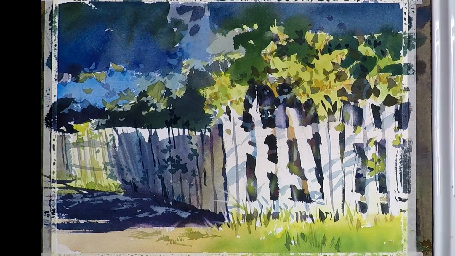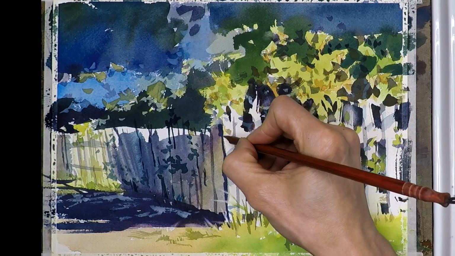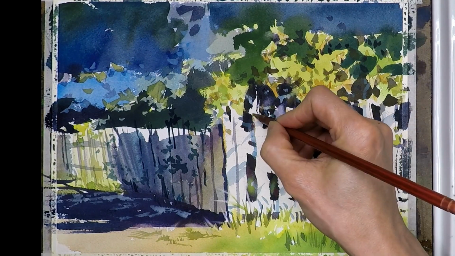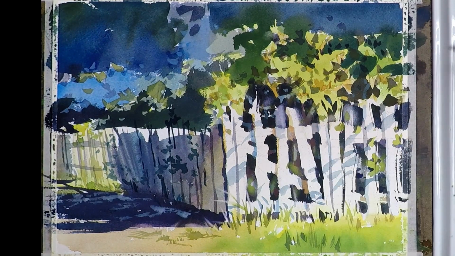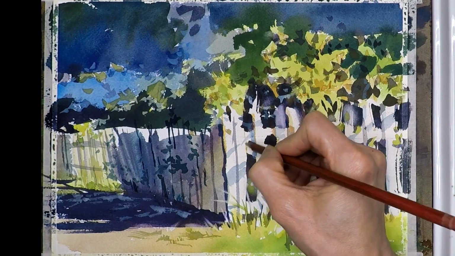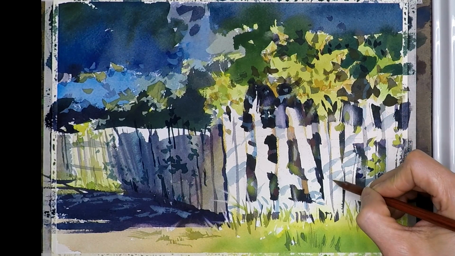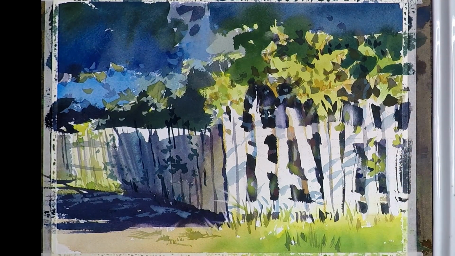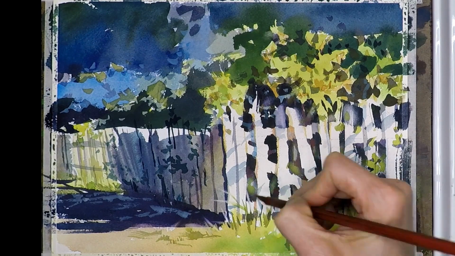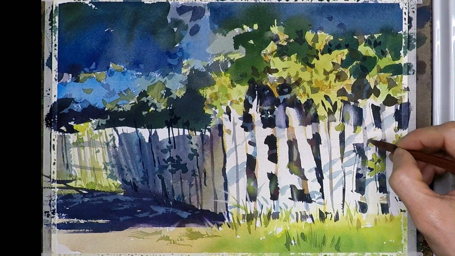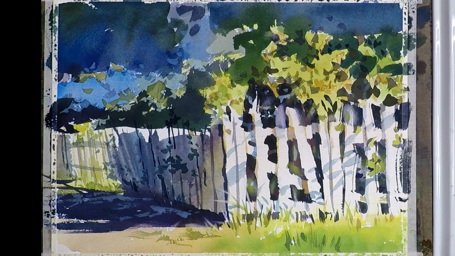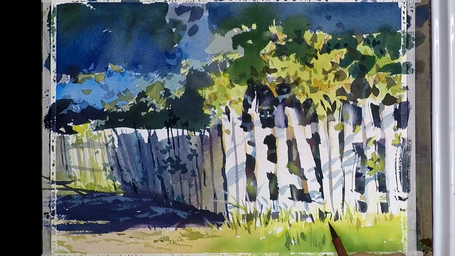But in this case, I rely mostly on just painting, and at this point, it's really just bringing out what I want to see, and pushing the colors, not necessarily adding more details, but bringing out what is already there, to push this further than, hopefully, the reference photo.